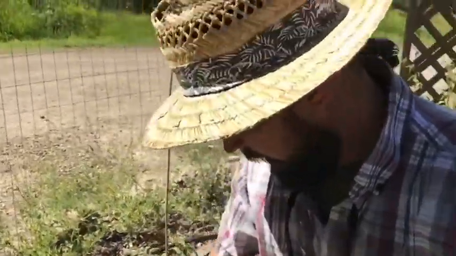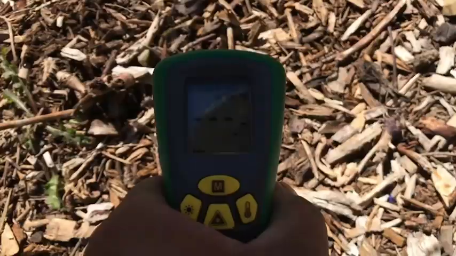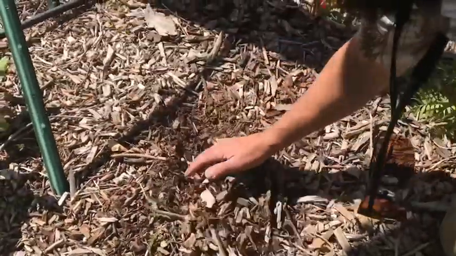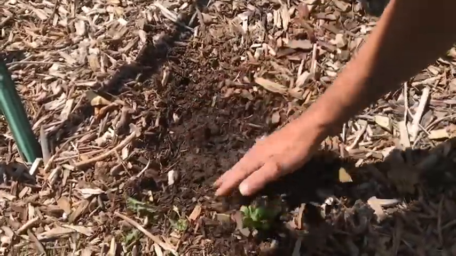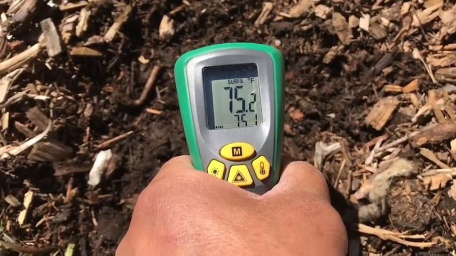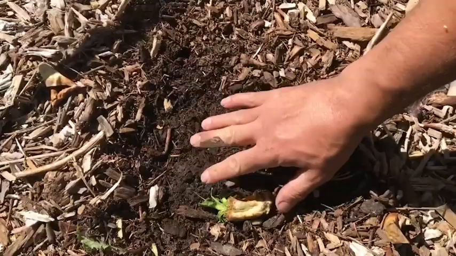So let's take a shot of the top of the mulch here. So we just have this wood chip mulch. All right, so we're taking a look, and we have 113.6, so it's about the same as out there. But now let's pull back some of this mulch, and let's take a reading of that. 75 degrees. Okay, and also I want you to notice, take a look at this soil right here.